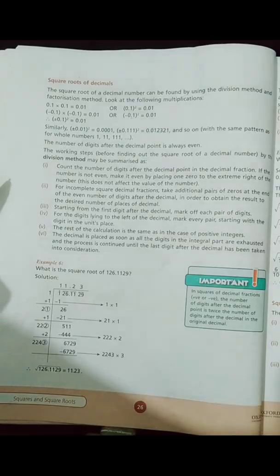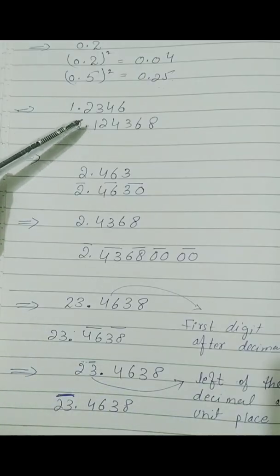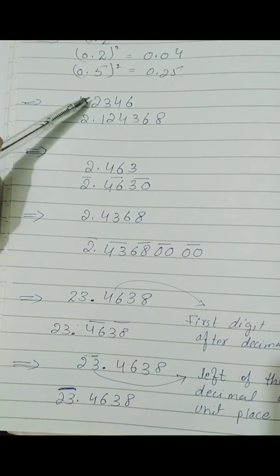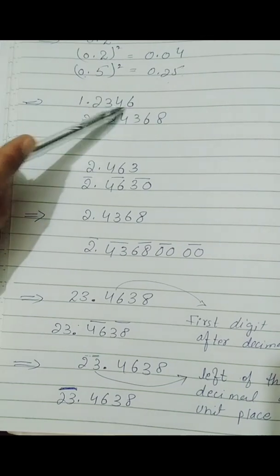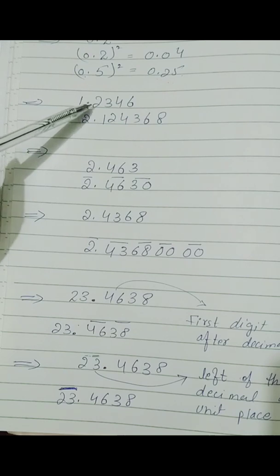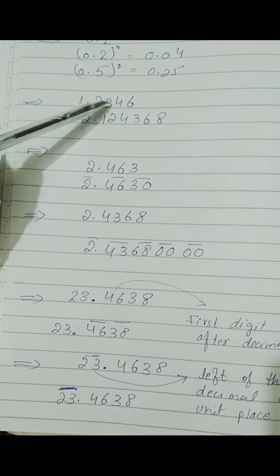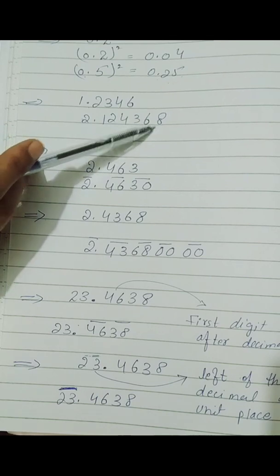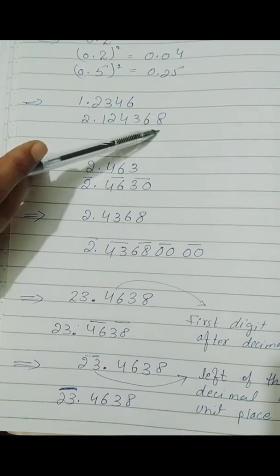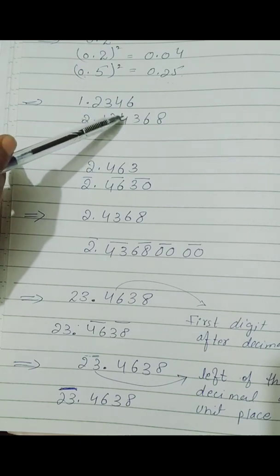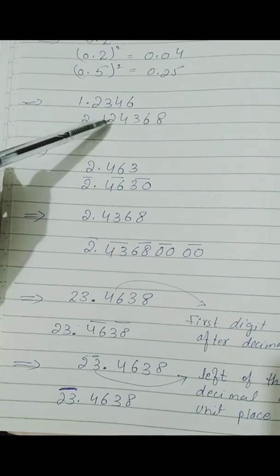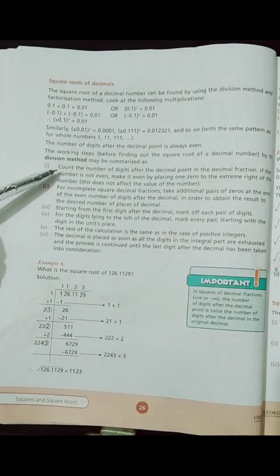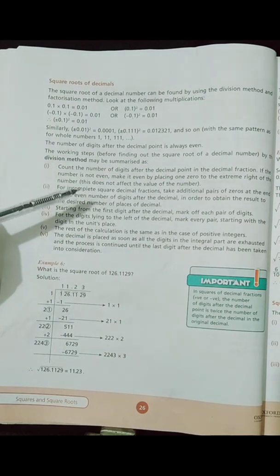Next, the number of digits after the decimal point is always even. It means that when we solve a square root of a decimal value, after the decimal we have an even number of digits. For example, we have 1.2346, and if we count 1, 2, 3, 4, after the decimal we have an even number. Similarly, 2.124368. After the decimal, if we count the number of digits, we have 1, 2, 3, 4, 5, 6 digits, which is an even number.